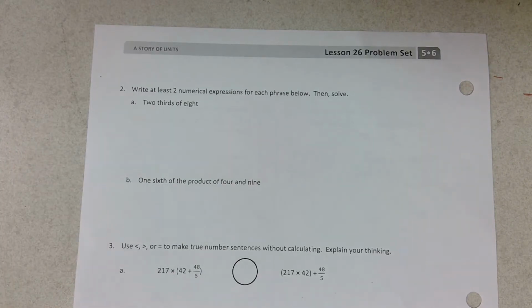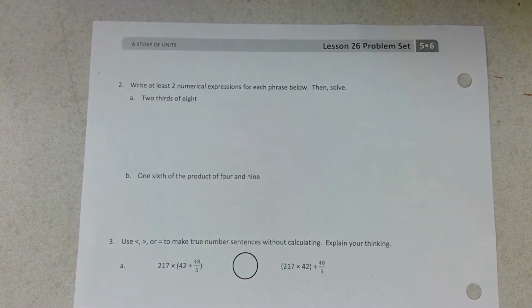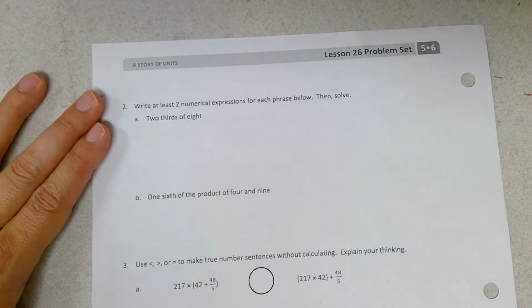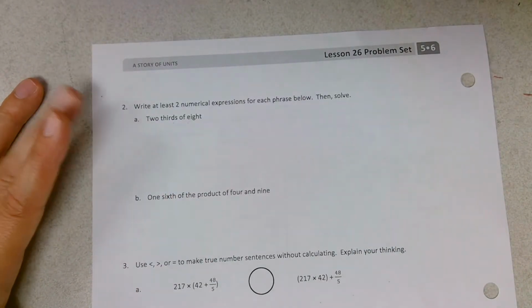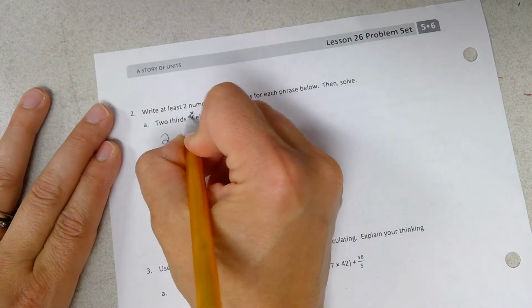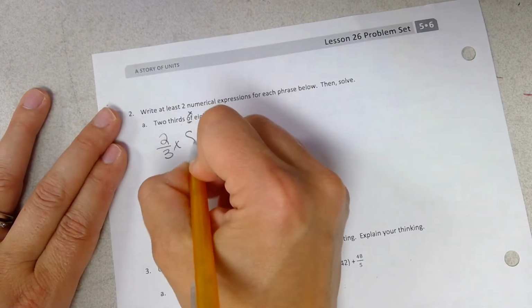All right, guys, so we're going to go ahead and continue with some numerical expressions. This one says that we're going to write two numerical expressions. Okay, so we can write this two different ways. This says 2/3 of 8. And the way that I could do this is two different ways. I can write 2/3, and this says of, I know that means to multiply, times 8.